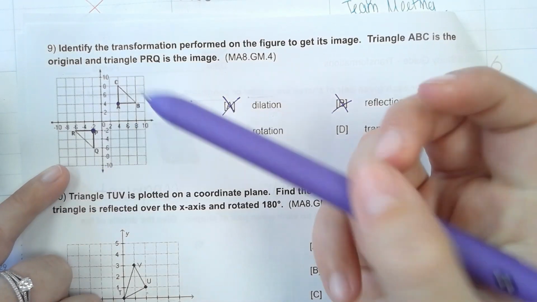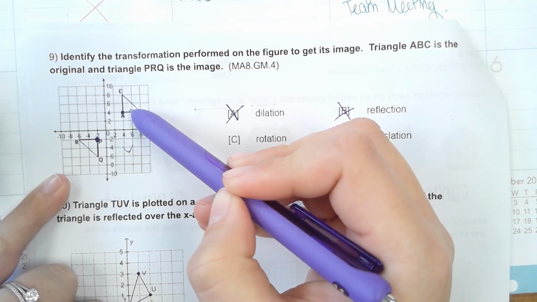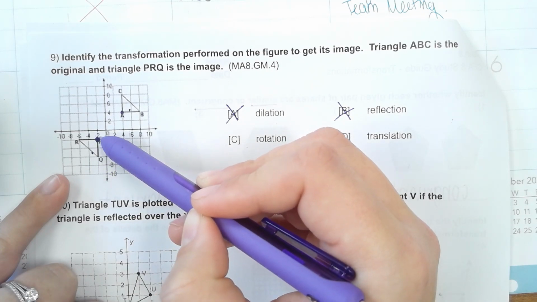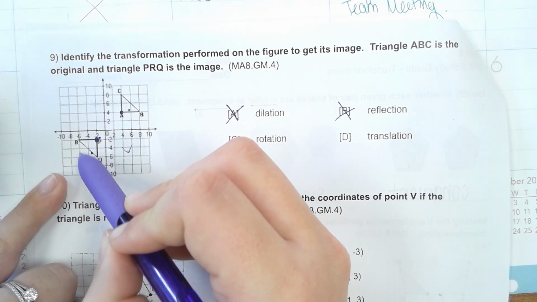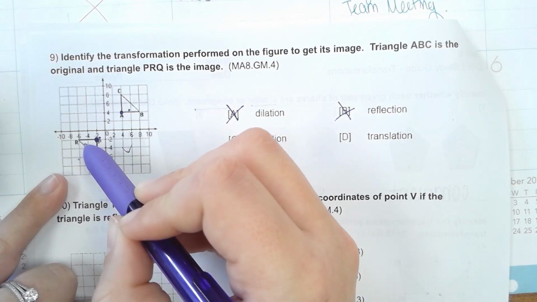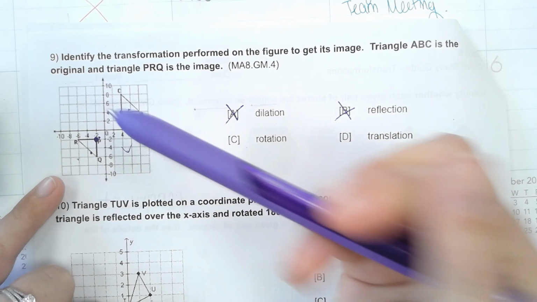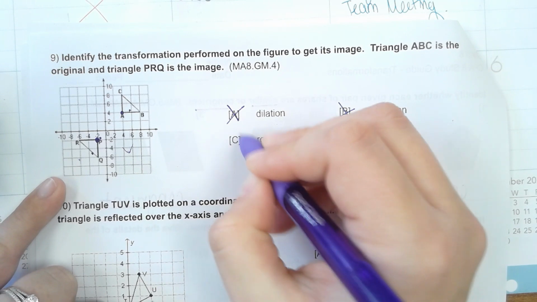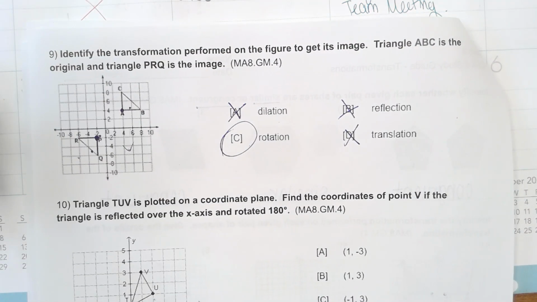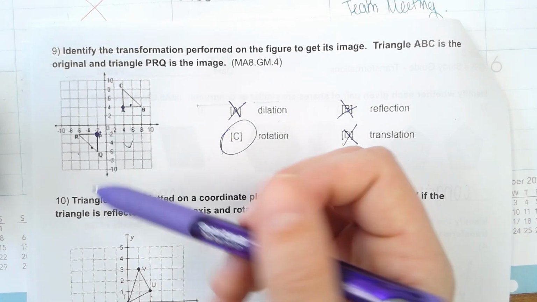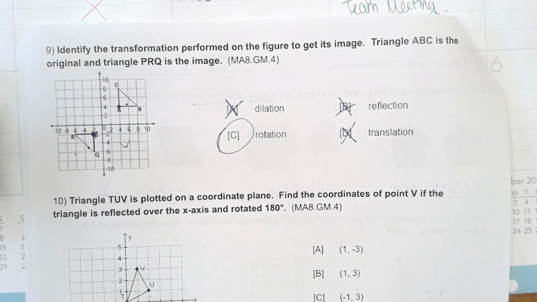Translation means that we're just moving this figure. But if you notice, if I were to move this figure from quadrant 1 to quadrant 3, I need my A to be down here somewhere. I can get the same side of the shape, but it kind of flip-flops, so it can't be translation. The only one that makes sense here is a rotation. Now, if you rotate it about the origin, obviously our points are not going to end up where they're supposed to be. But once again, you don't always have to rotate about the origin.